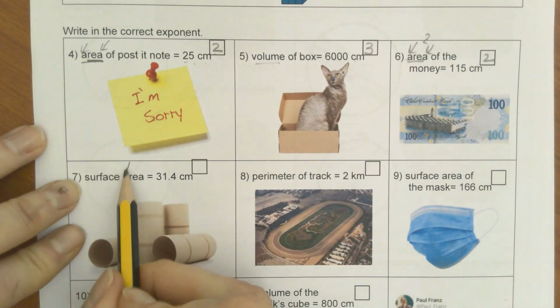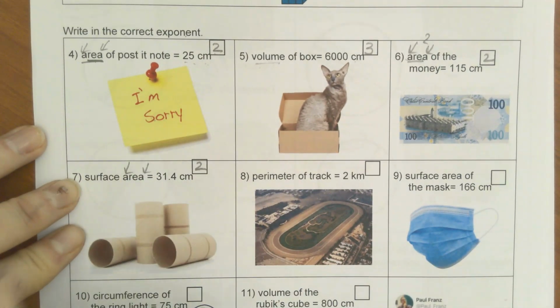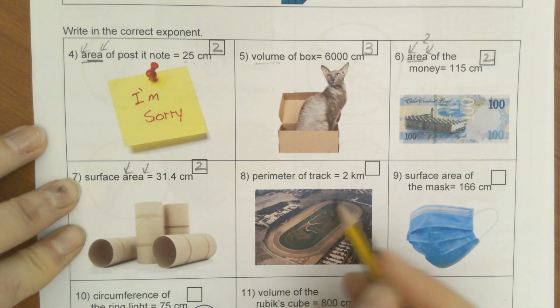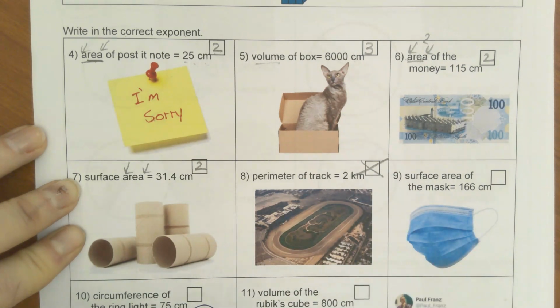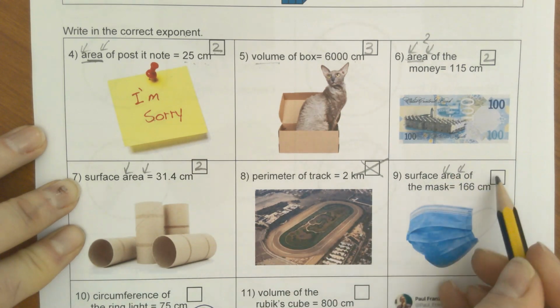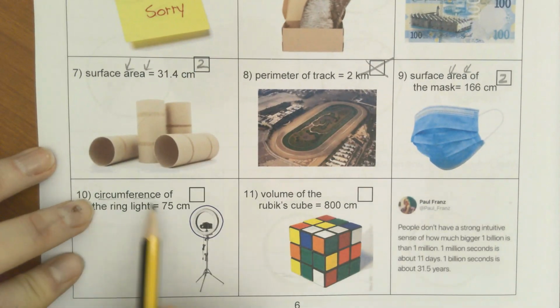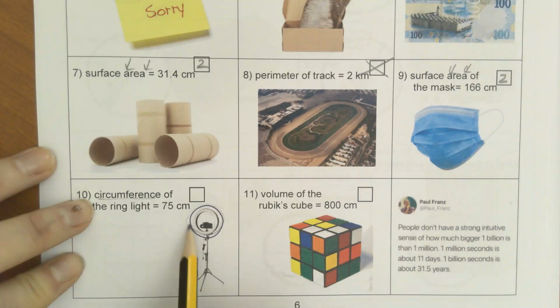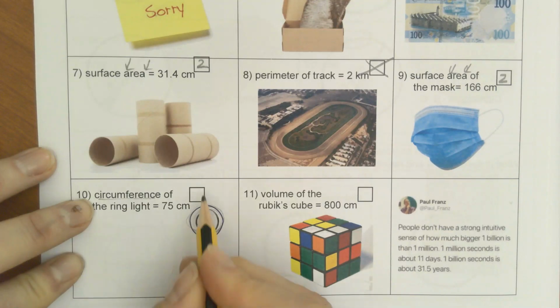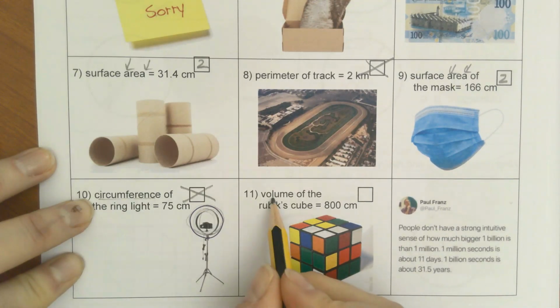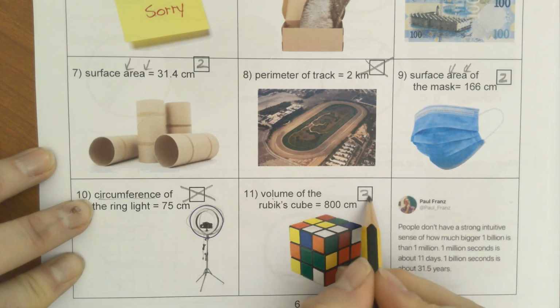Surface area, 2 A's, squared. Perimeter, we don't put anything. Surface area, 2. Circumference, that just means perimeter. That's the same as perimeter of a circle, and we don't put anything. Volume, that's 3D, so we put a 3, cubed. Okay.